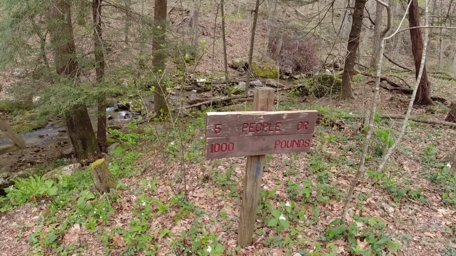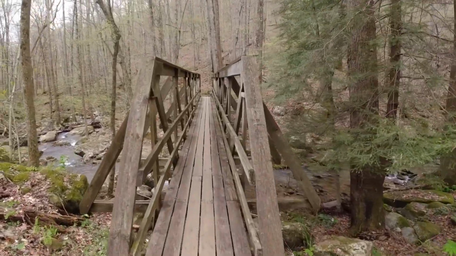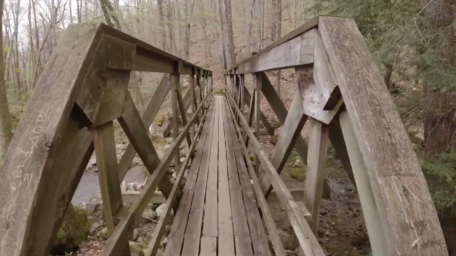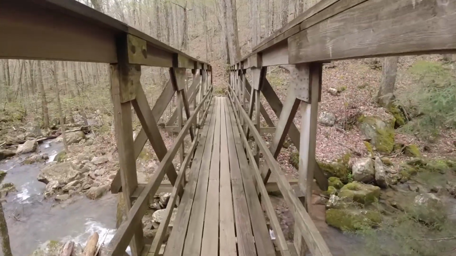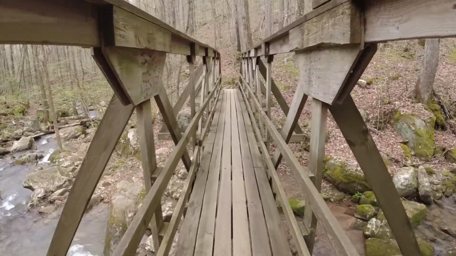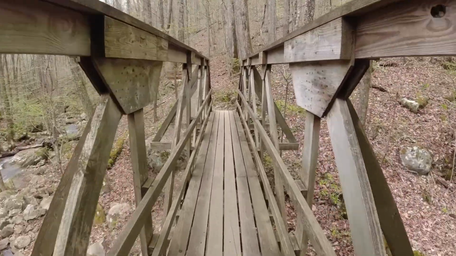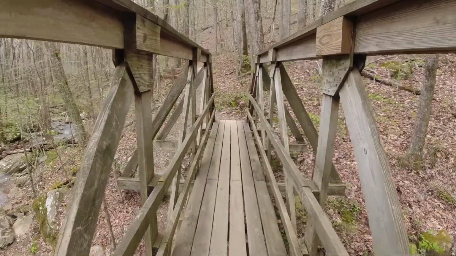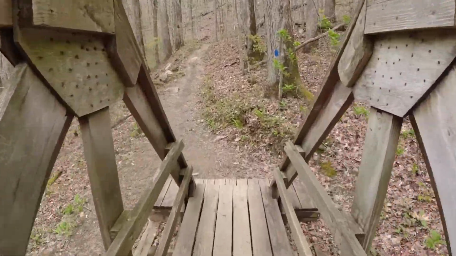Well, we're back here to the first bridge you cross off the trail. 5 people or 1,000 pounds. Well, that'd be like 4 people with what I weigh. Cool little bridge.